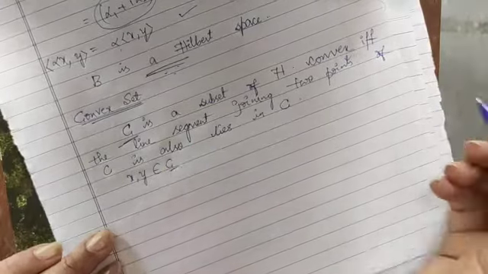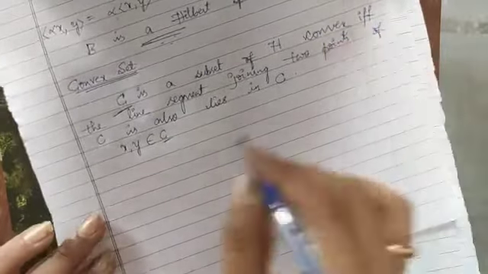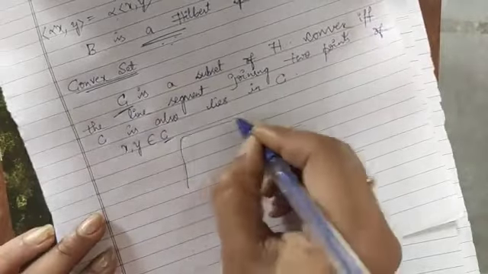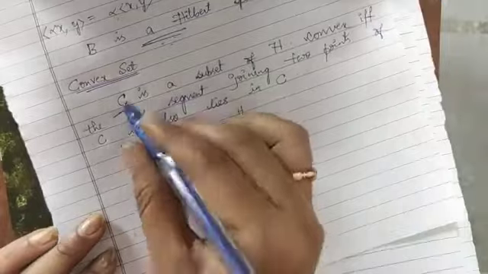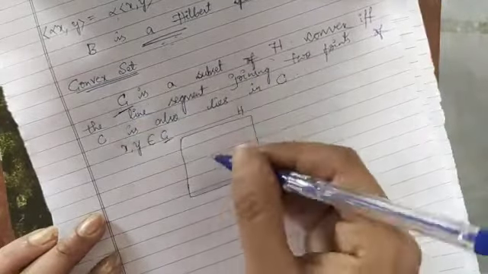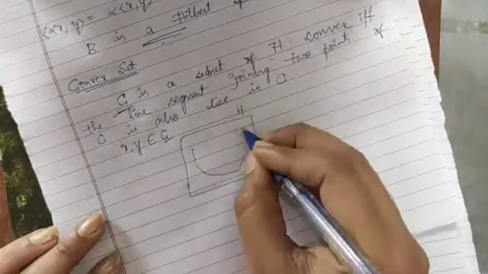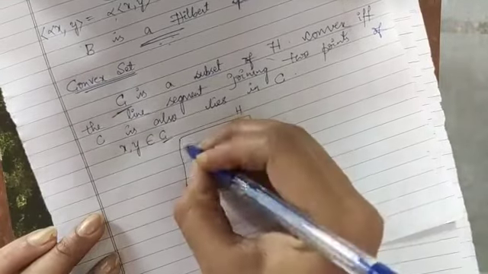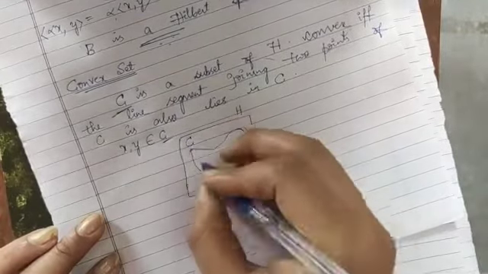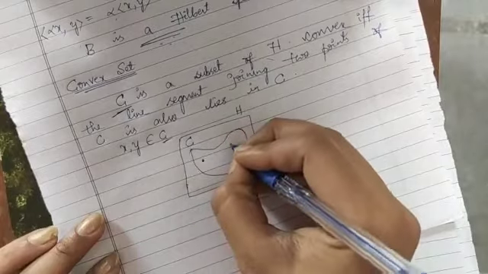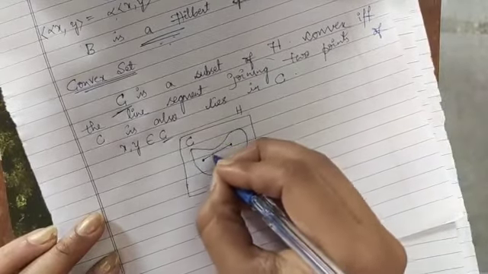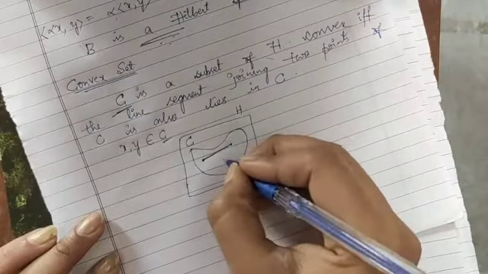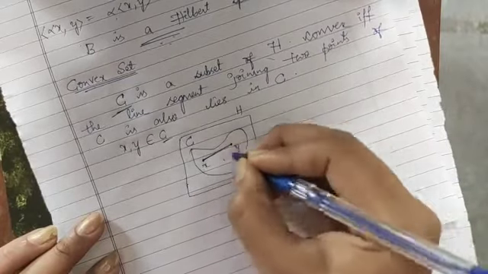This is my Hilbert space H. C is a subset of H, so this is my C. I will consider two points in C. The line segment joining these two points should be in C itself. Then you can call C a convex set.